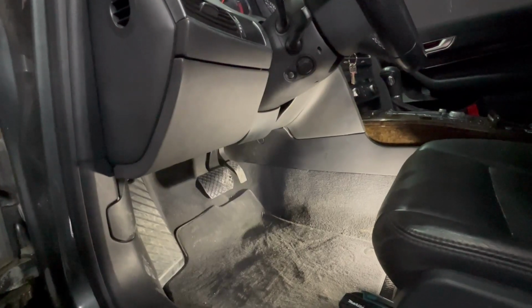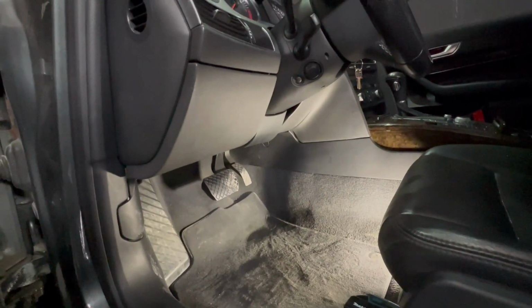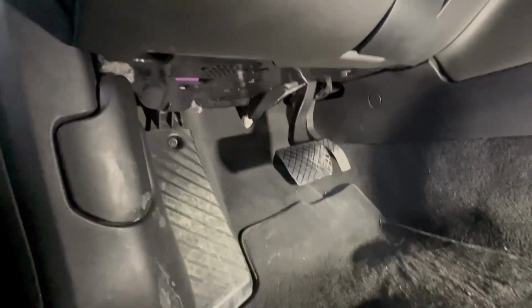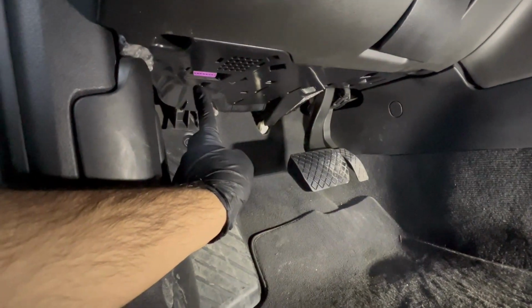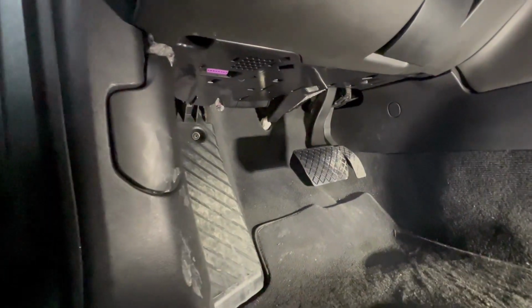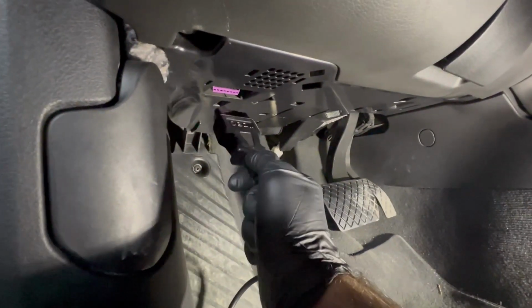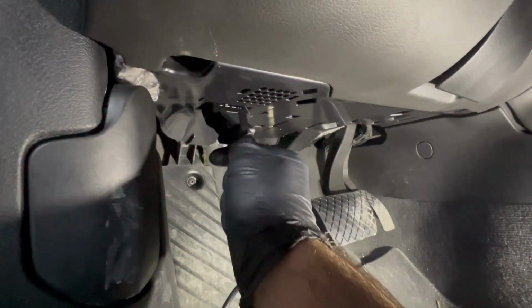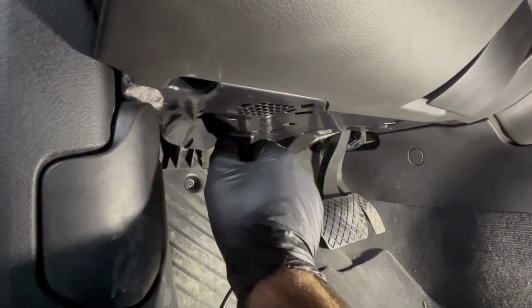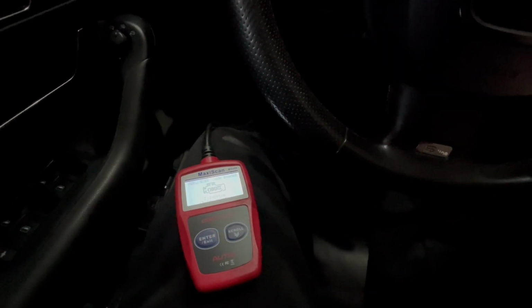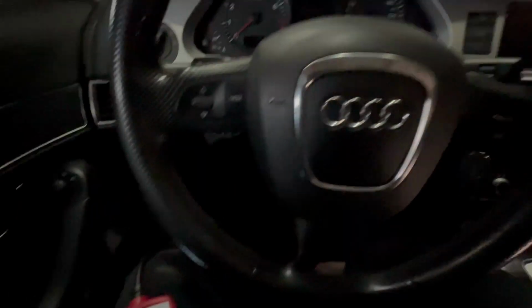Okay, now we'll need to locate the OBD port in your car. It's usually on the driver's side under the steering column. It's right here, the purple port there. Okay, I'm gonna connect my scanner to the port. Okay, once my scanner is connected to the car, I'm gonna go ahead and turn the car on.